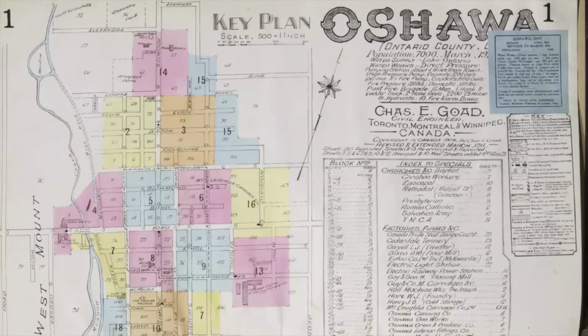Now, this is just an example of the Oshawa Fire Insurance Plan from 1894. These were created by Charles E. Goad, who did them across the country. And so these were quite detailed. So this is what they call the key plan of the Oshawa Fire Insurance Plan from 1894.